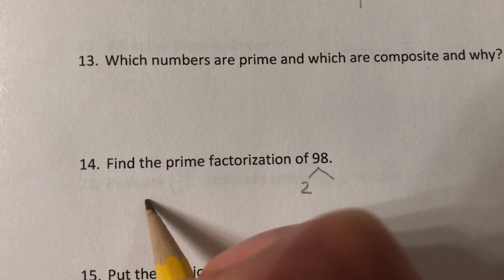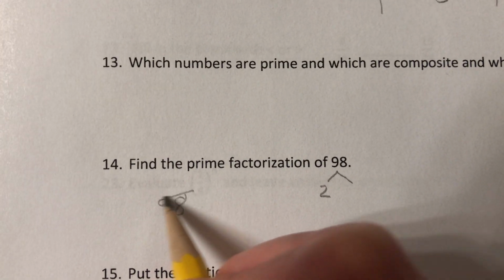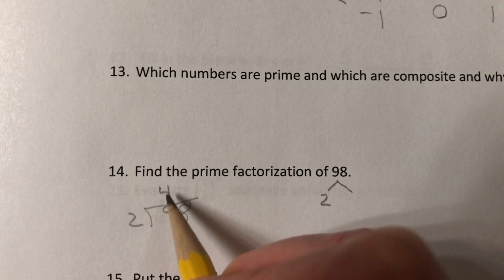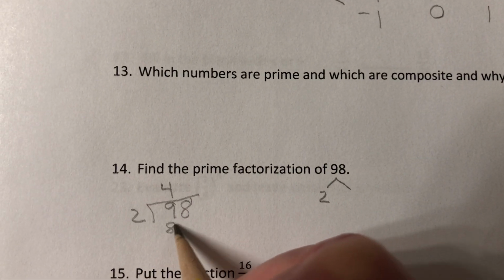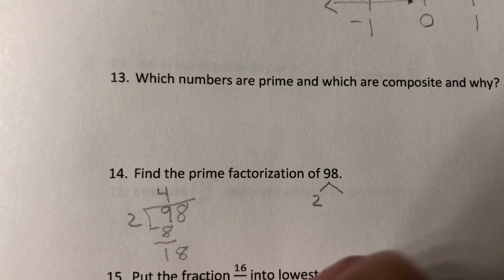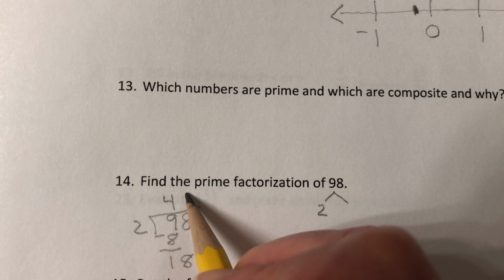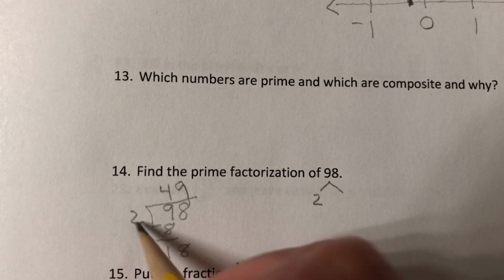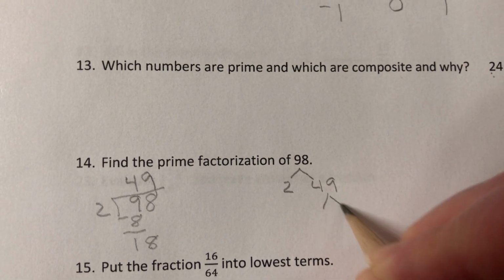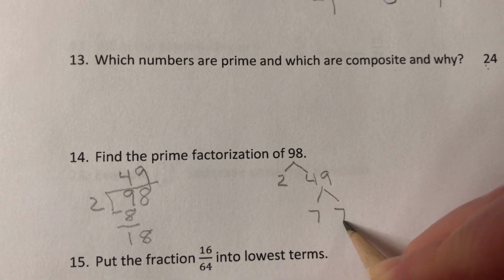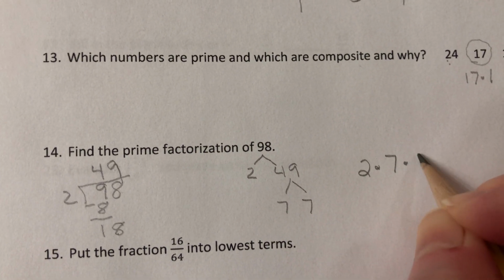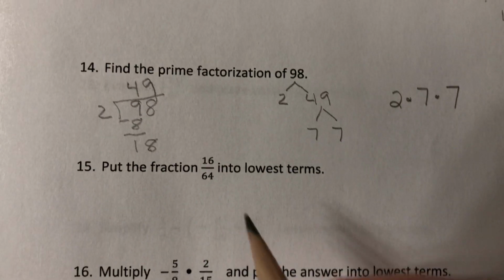When I divide by 2, and you might have to do the long division on this, 2 goes into 9 4 times. 4 times 2 is 8. Subtract, bring down the 8. 2 goes into 18 9 times. In other words, 9 times 2 is 18. So 2 times 49. Then 49 breaks down into 7 times 7. So my prime factorization for 98 is 2 times 7 times 7.